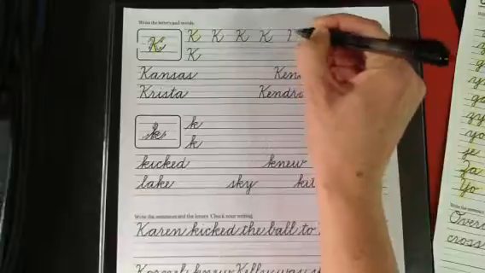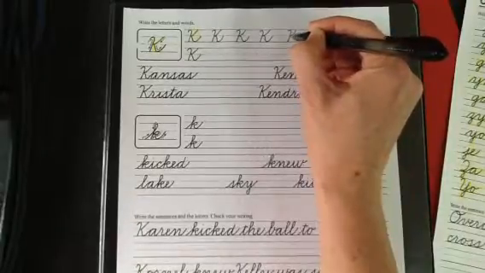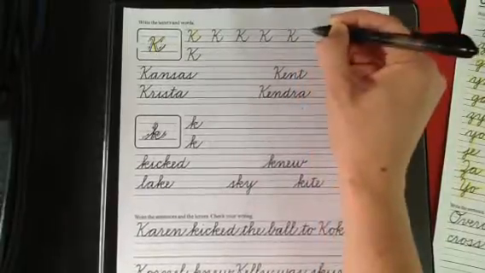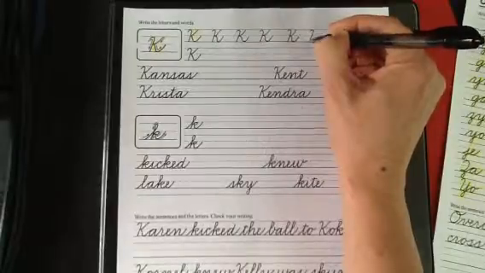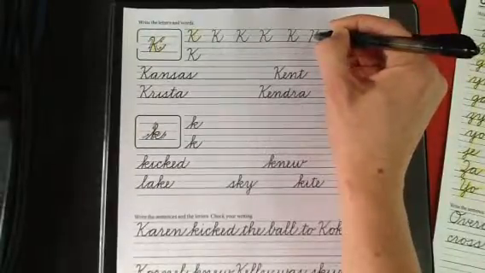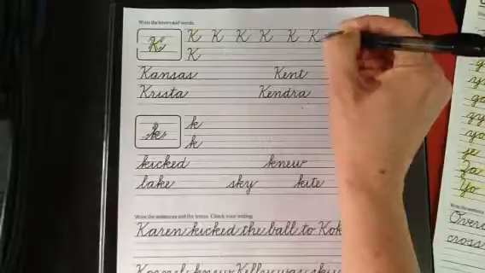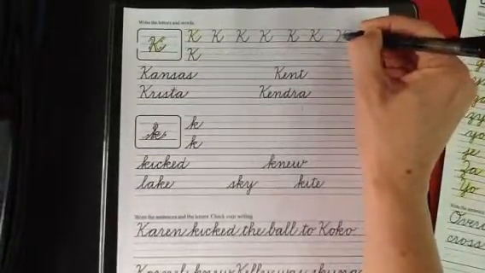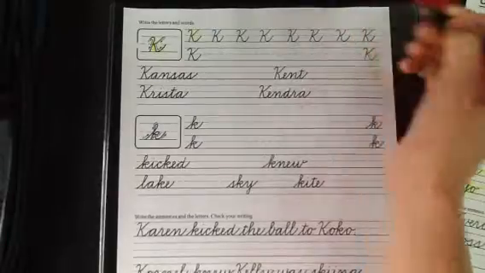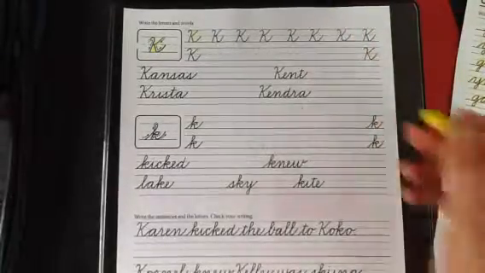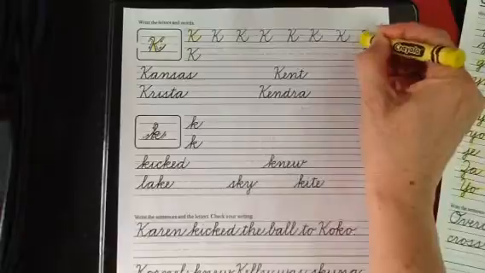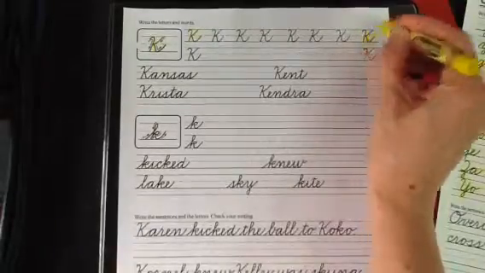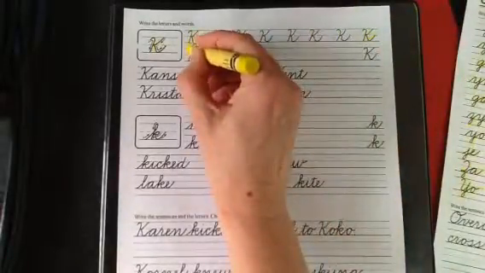It has very few straight lines. It does have quite a few curves. Come in toward the middle of that line and kick out. Okay, I'm going to use my highlighter to trace this last one here and again on the next line.